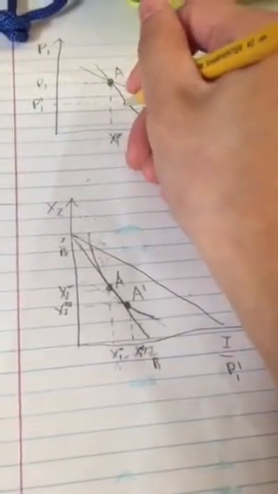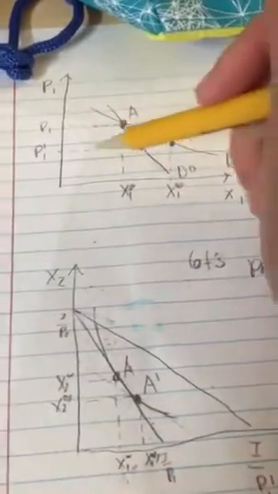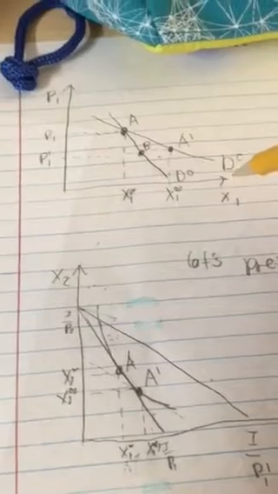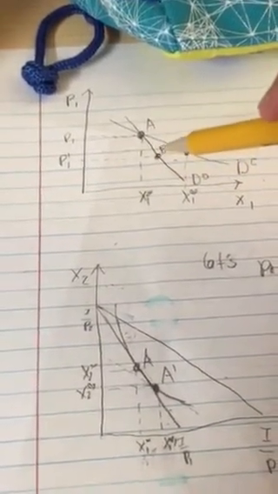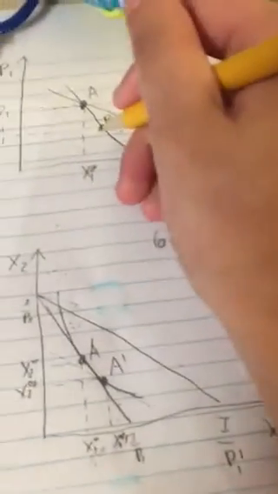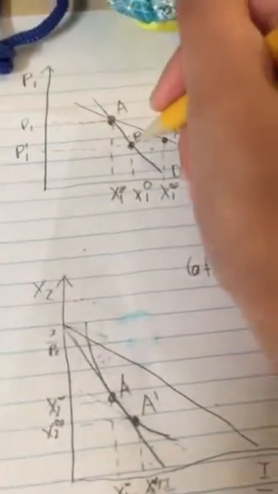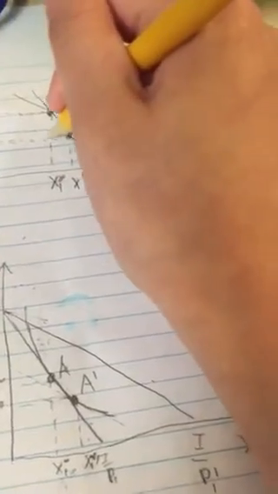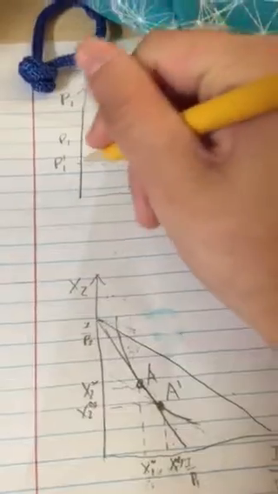For us to get to part B, we know that at this price, in order for the compensated demand to be more elastic than the ordinary demand, B has to be between points A and A prime, as we drew here. Let's call this X1 circle. And it's at the same line through P prime, right?